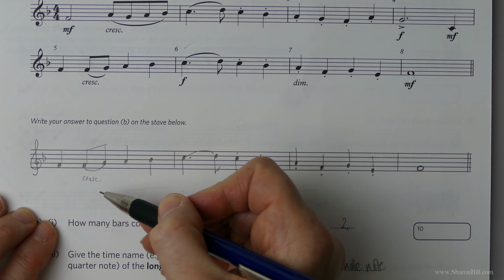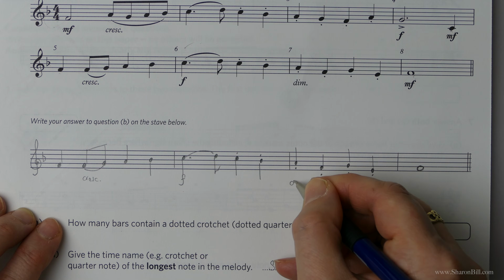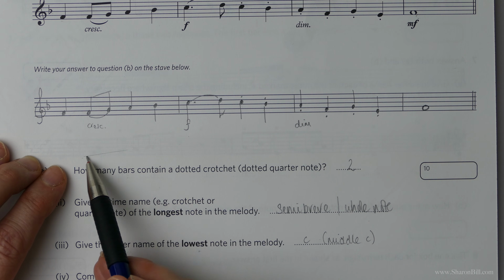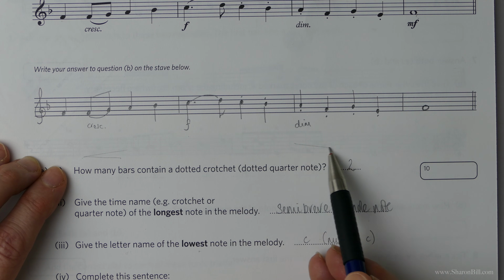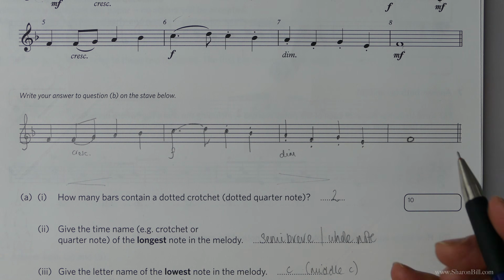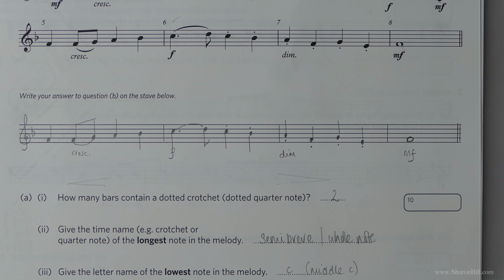Let's use this as an opportunity for a bit of revision as well. F is forte, which means loud. Dim, diminuendo. And just out of interest, the crescendo is also shown by this sign. Diminuendo is just also shown by this sign. So let's just make use of this for a revision. And then mf, mezzo forte, moderately loud. Have I forgotten anything? Crescendo, forte, diminuendo, I think that's everything. Double bar line at the end. So that should be 10 marks just to round off the paper.